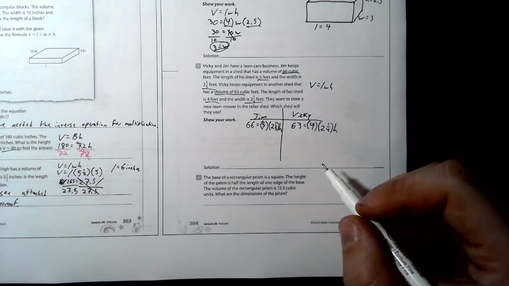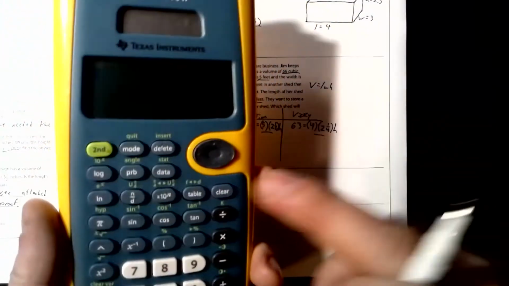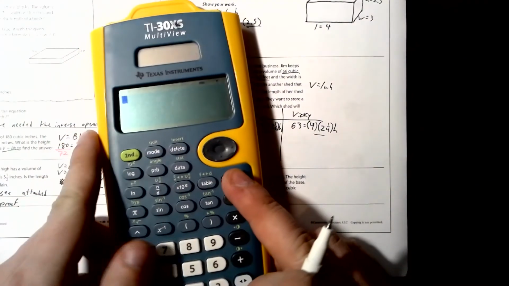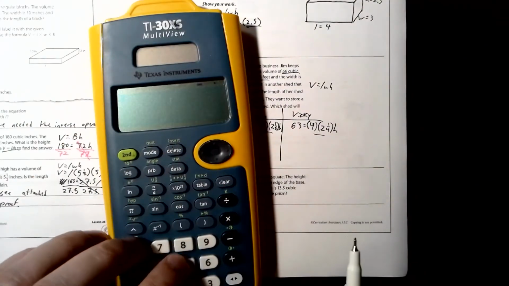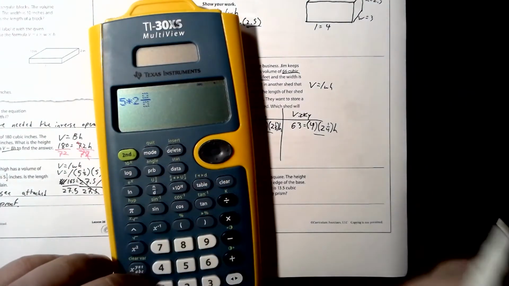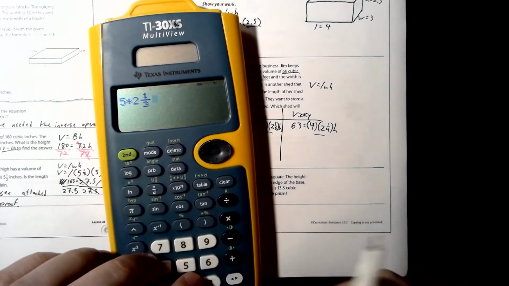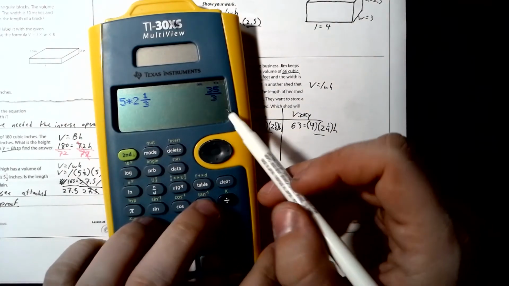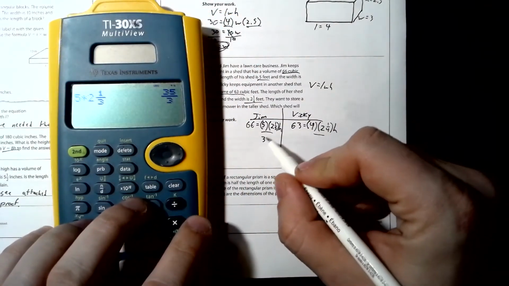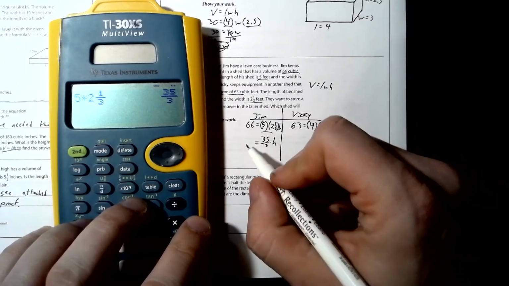We can go ahead and start by combining those like terms. We can combine 5 times 2 1/5 to get 35 fifths, or 11 over 5 times 5, times h.